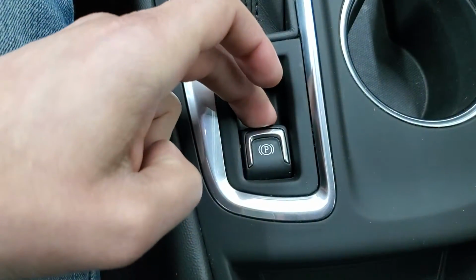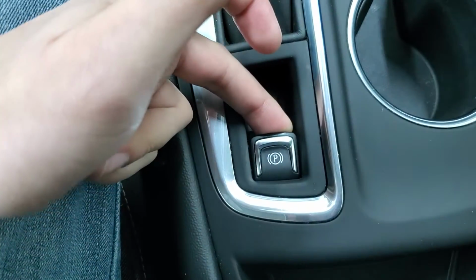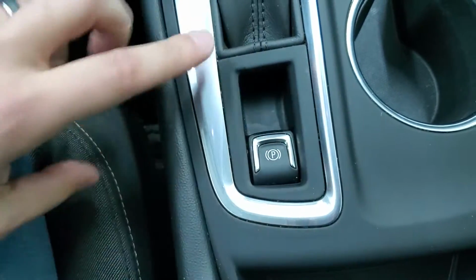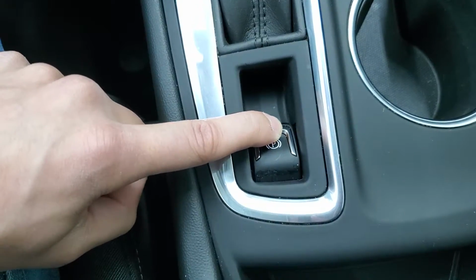This little button here is the parking brake. It is electronic. To set it, you're going to pull up on the bottom of it, and to deactivate it, push on the top of it like so.